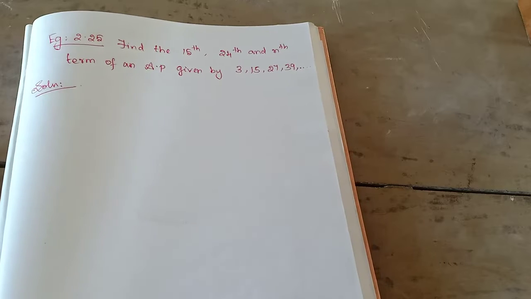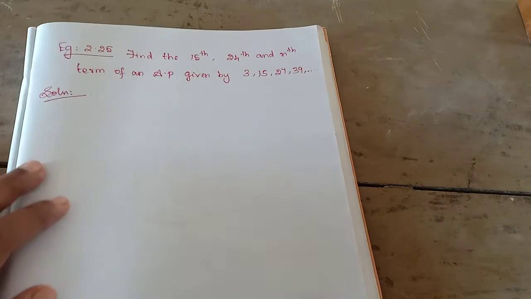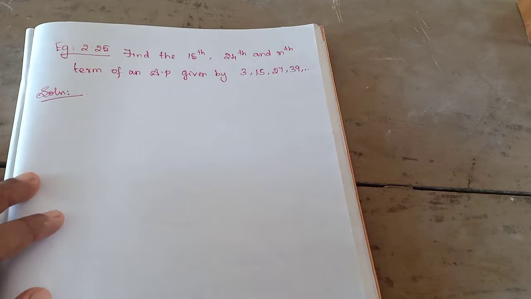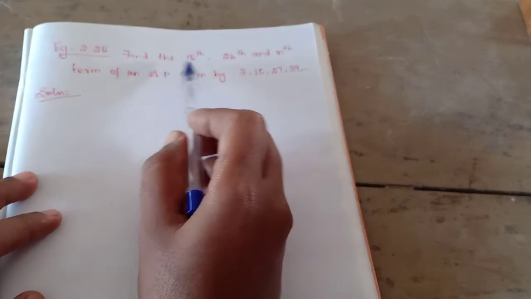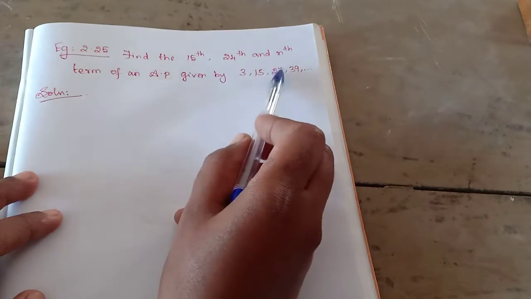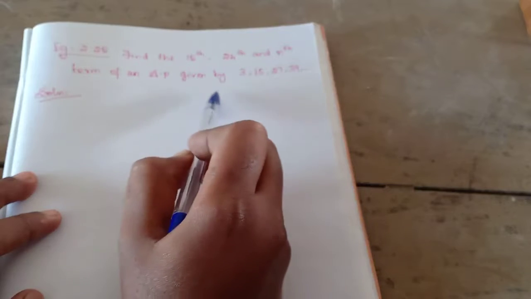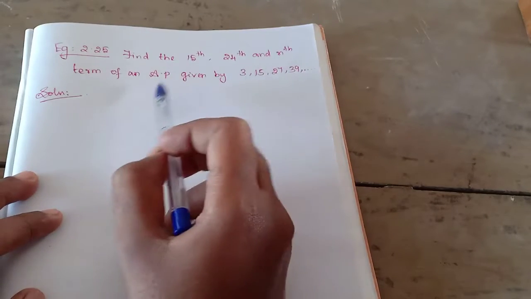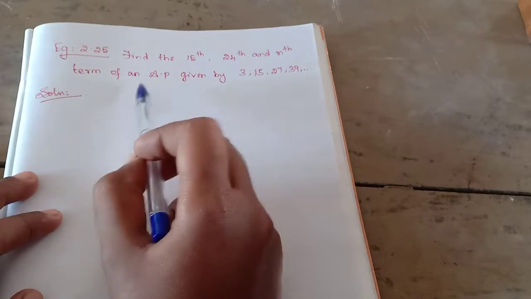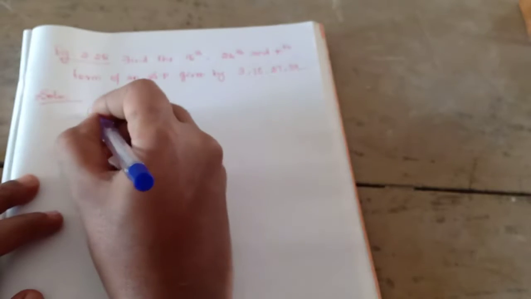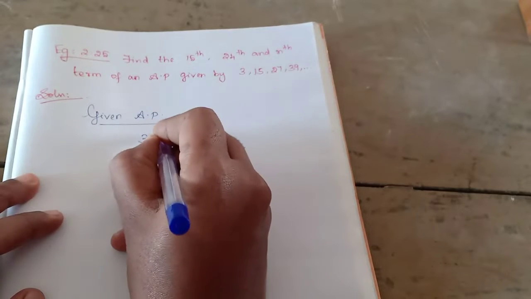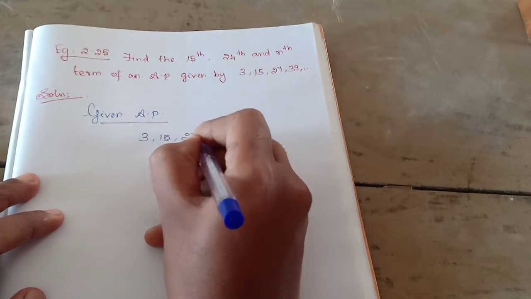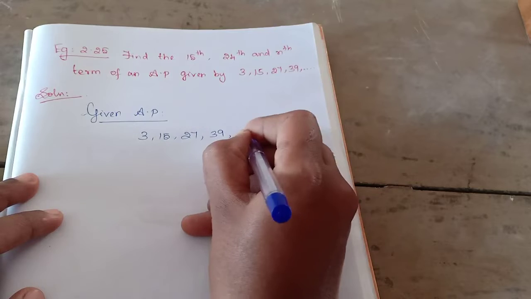Okay dear students, listen. Example 2.25 up to example 2.24 we completed in the last class. Now example 2.25, listen to the question carefully. Find the 15th, 24th and nth term of an AP given by one arithmetic sequence. They said that it is an arithmetic sequence. Okay, AP. So given AP we need to write first. Given AP: 3, 15, 27, 39, etc.